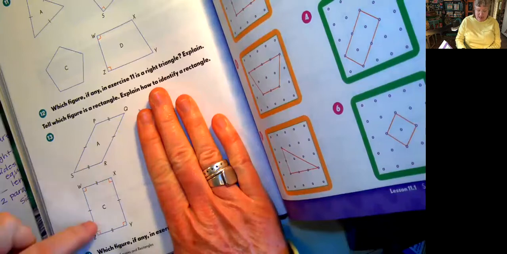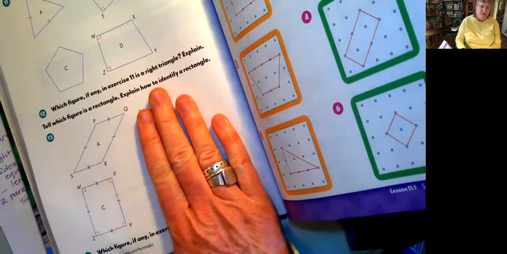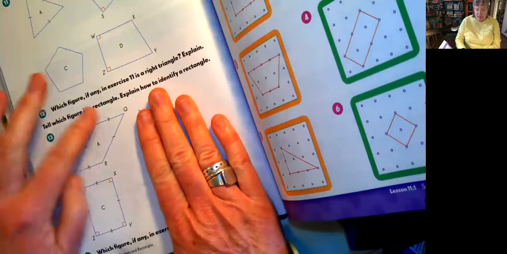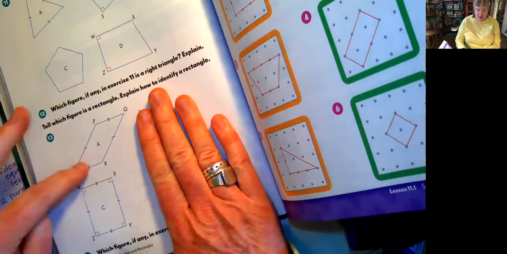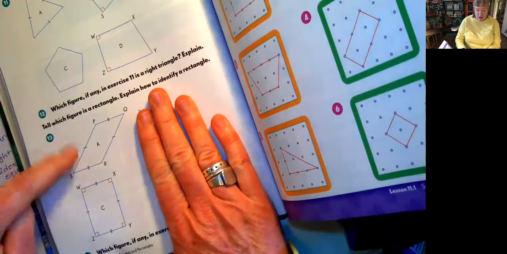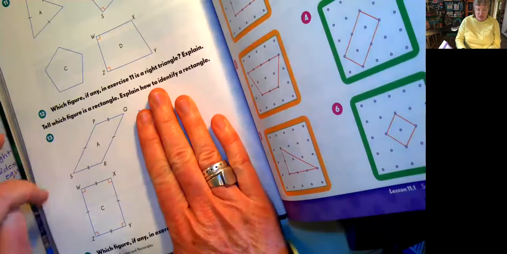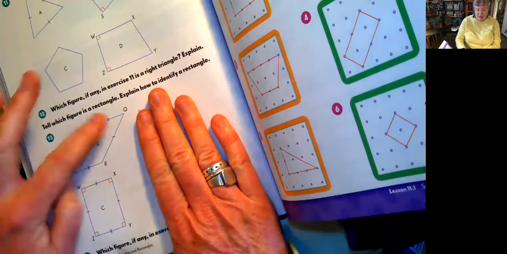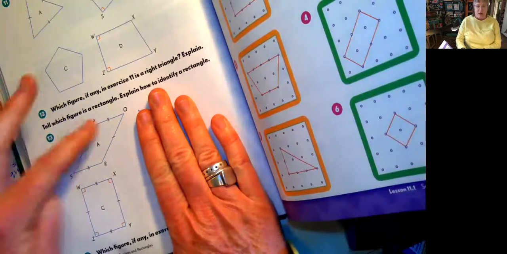What does this have that this does not? It has the right angles, correct? So this is a 4-sided figure. Both of them are quadrilaterals, both 4-sided figures, but this one is not a rectangle. It's technically called a parallelogram because it has parallel sides, but it doesn't have the right angles.